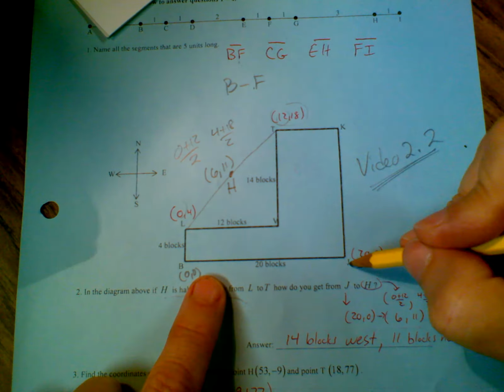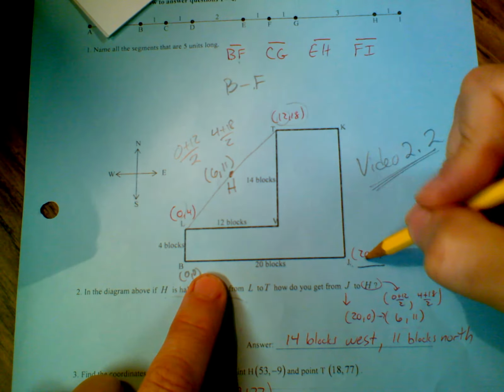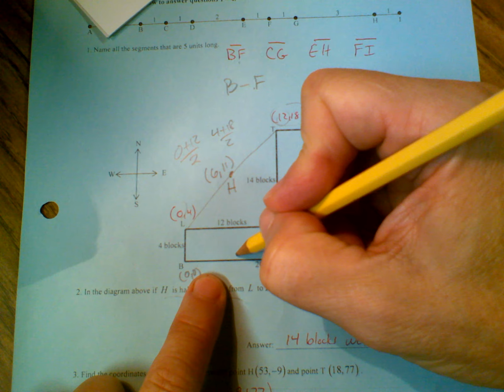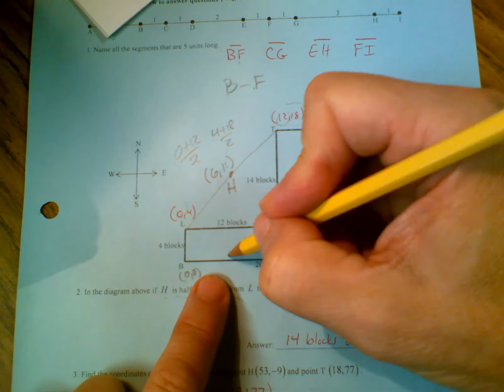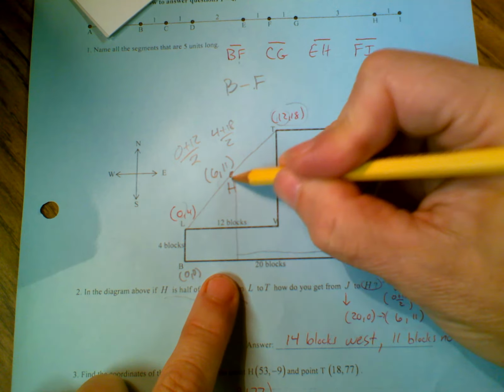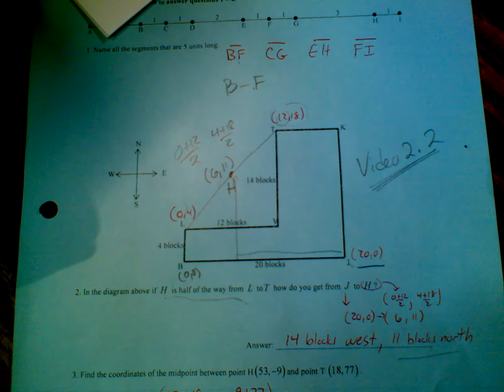So how do you get from J to H? From 20 all the way back to 6. 20 minus 6 is 14 blocks in the westerly direction. And then from that point up is going to be 11 blocks north.